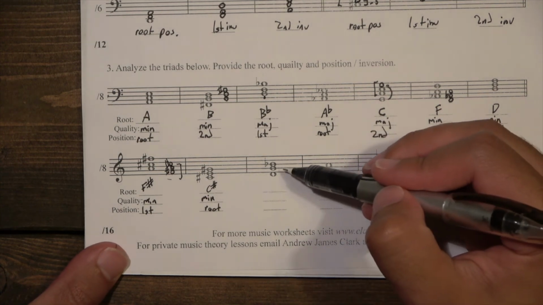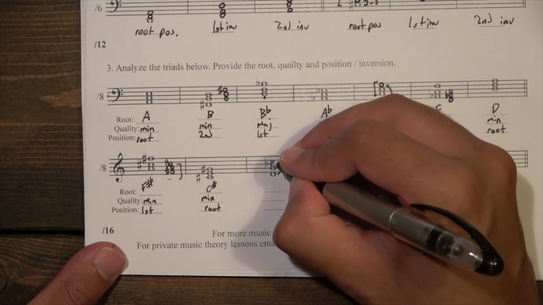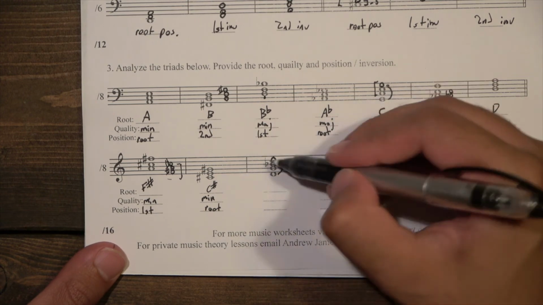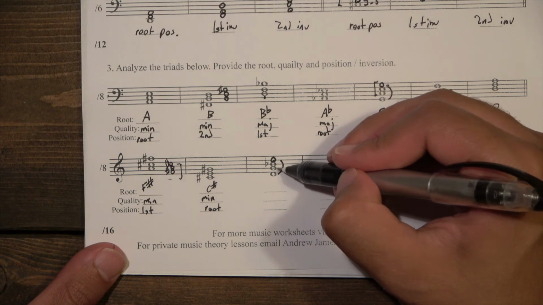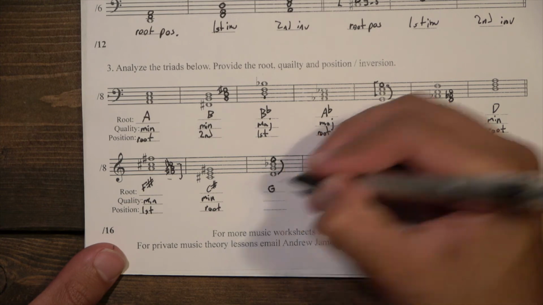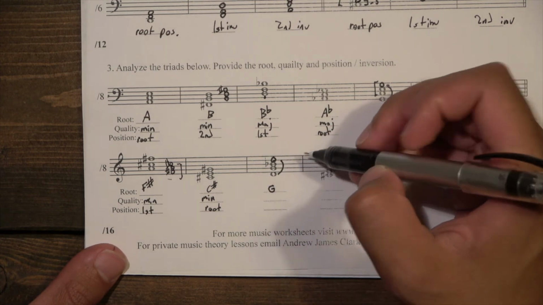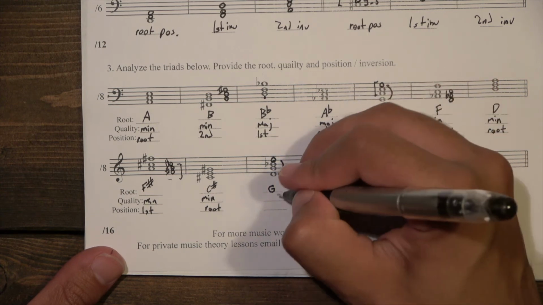Over here, we have some rearranging to do. If I pull that D up here, now it's in root position, G, B flat, D. When it's stacked in thirds, the lowest note is G, G is the root. Okay, now let's figure out, is it major or minor? G to B flat is a minor third, and G to D is a perfect fifth, so that's a minor triad.